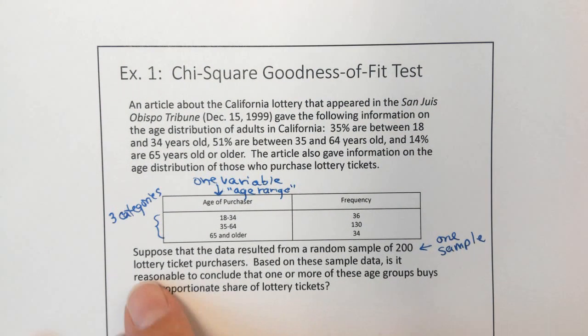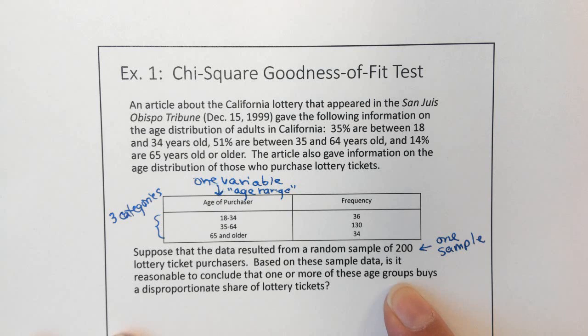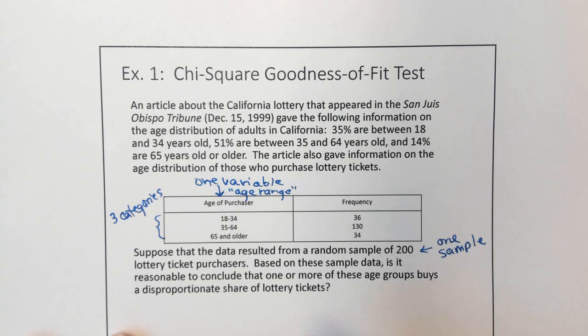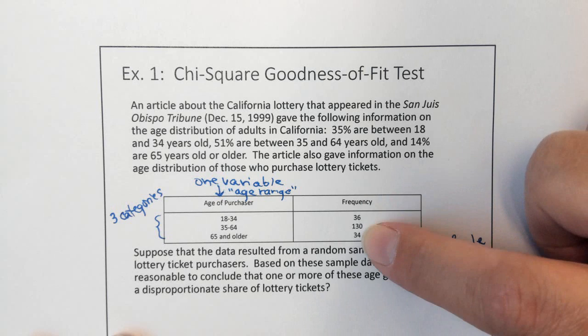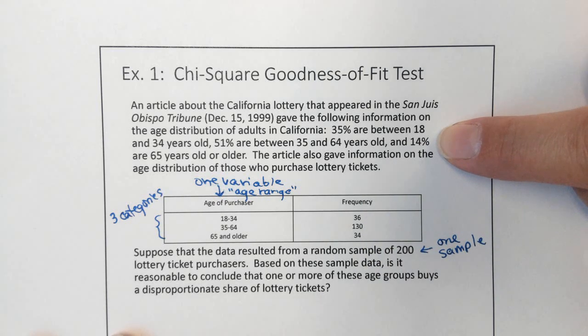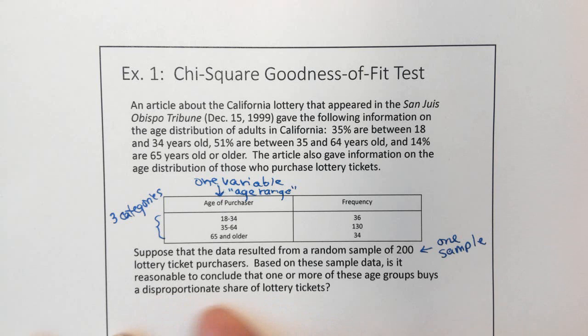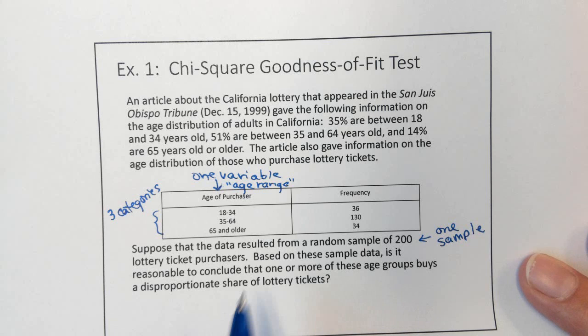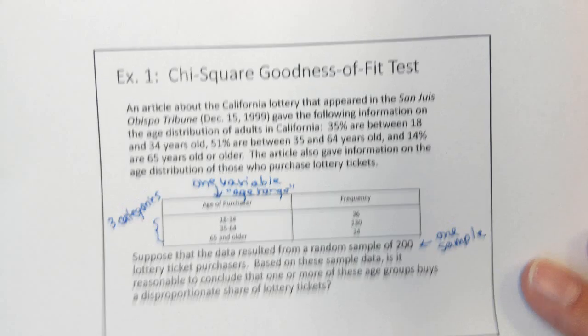Okay, and the words really we get from the question that we started with. So if I look back at the question, I want to know if it's reasonable to conclude that one or more of these age groups buys a disproportionate share of lottery tickets. Now, in the null hypothesis, I'm assuming that nothing interesting is going on, that the percentage of people buying lottery tickets matches the percentage of people that exist. So I would say that they don't buy a disproportionate share, or that they buy a proportional share. So I'm going to try to use the wording in that last sentence to word my hypotheses.